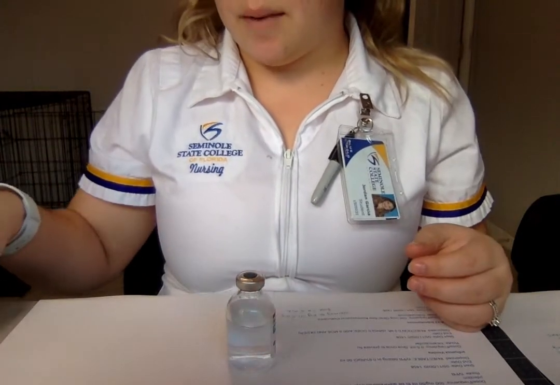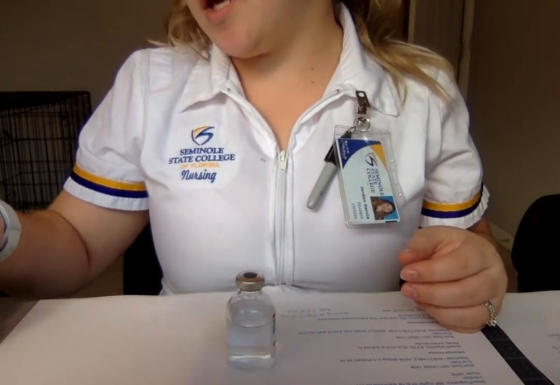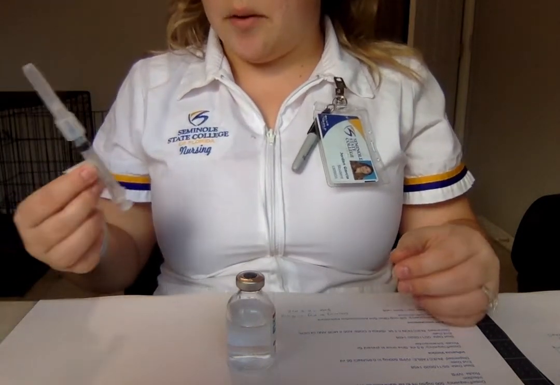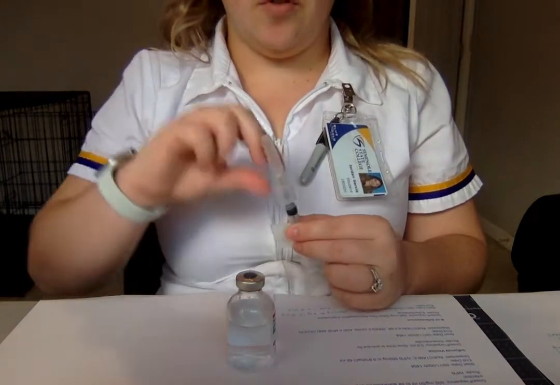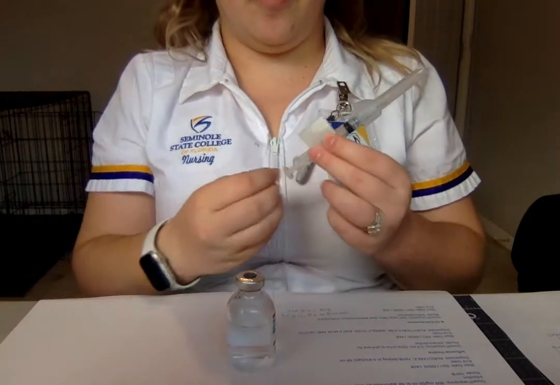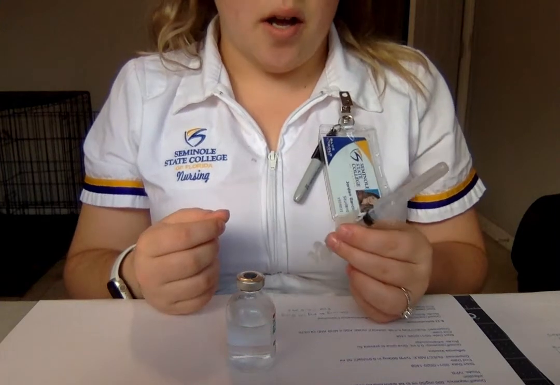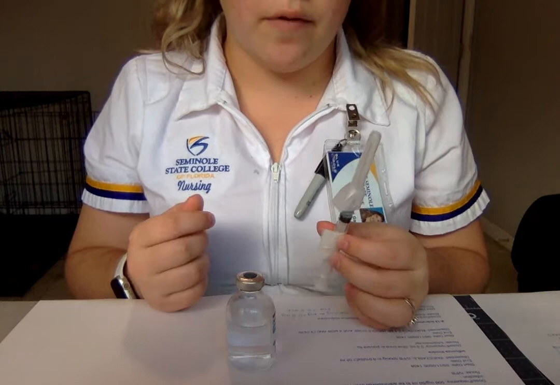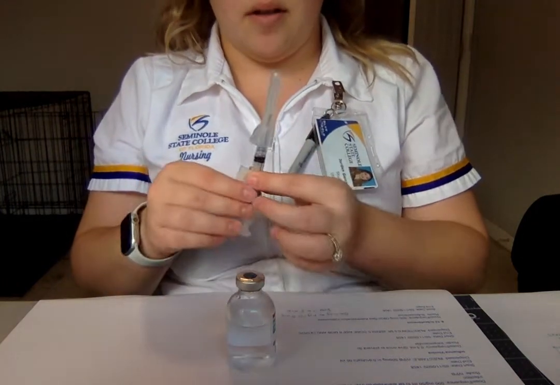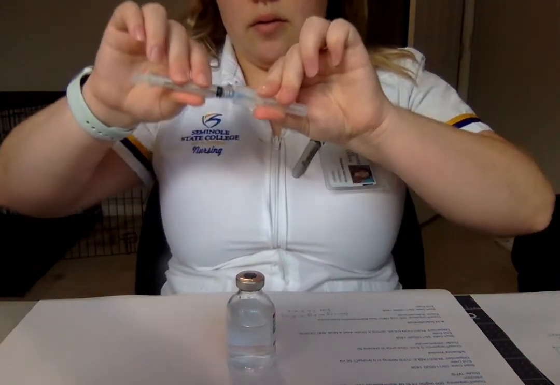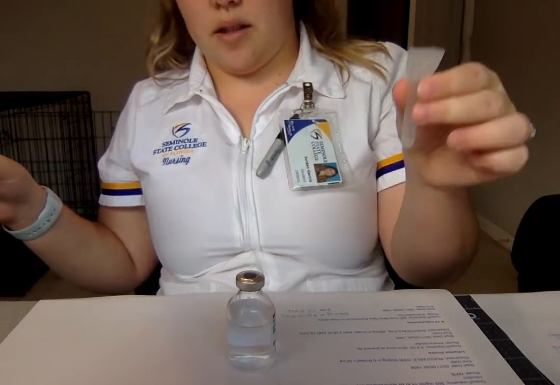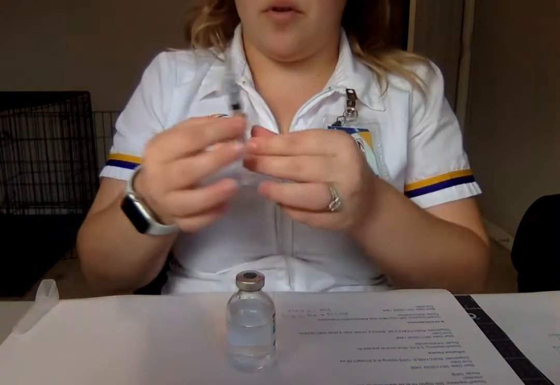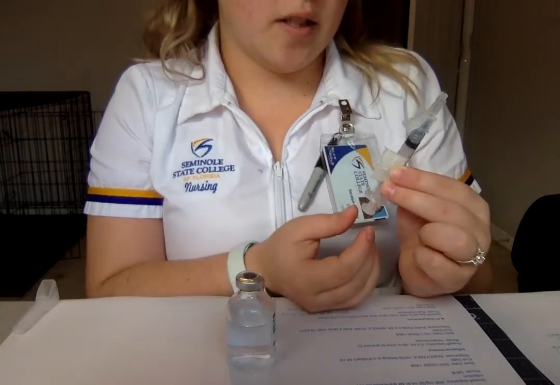And then I'm going to get my 23 gauge needle and my 3 ml syringe. And I am going to do the rainbow cap, and then I am going to pull back the same amount of air into the needle as the dosage. So I'm going to pull back 0.5 mLs of air. I'm going to set this over to the side so I can do my one-handed scoop. So I'm going to now draw back 0.5 mLs of air.